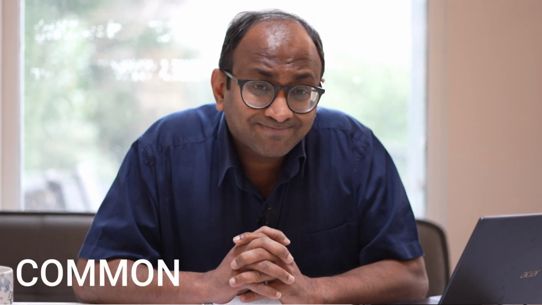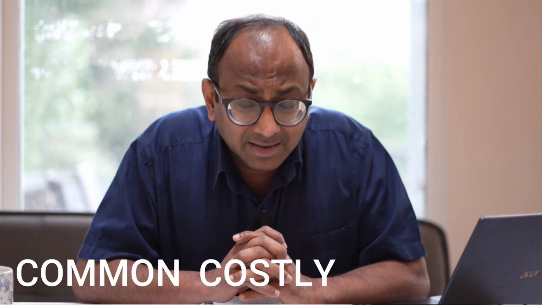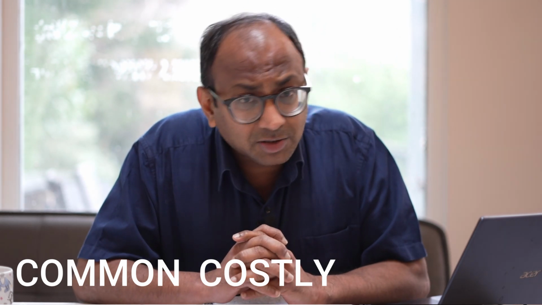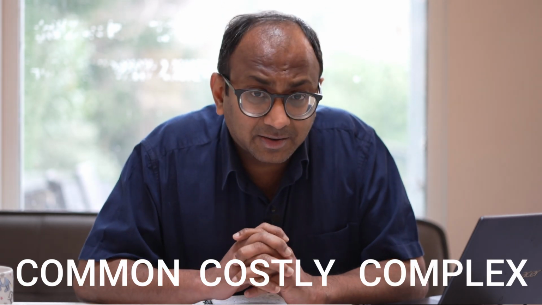There are 3 C's of cancer pain. First of all, it is actually quite common. Second, it's actually quite costly to treat. And thirdly, the reasons that make it so costly to treat are because it's quite complex to get precise cause and effect. What do I mean by that? First of all, how common is cancer pain?